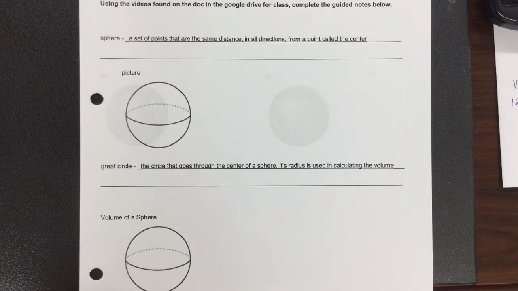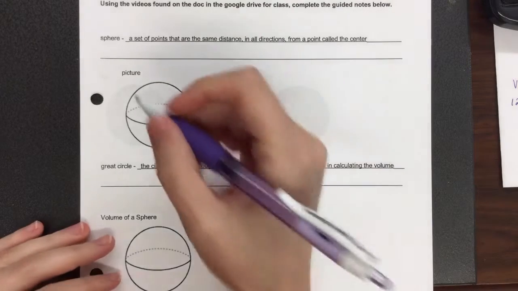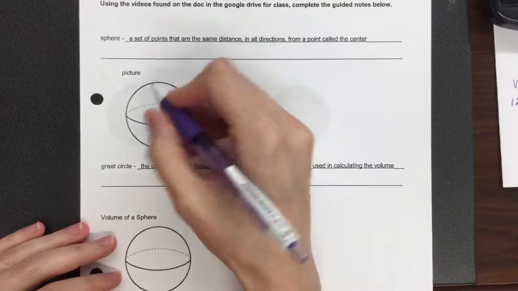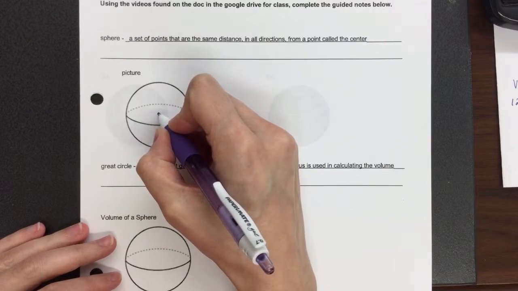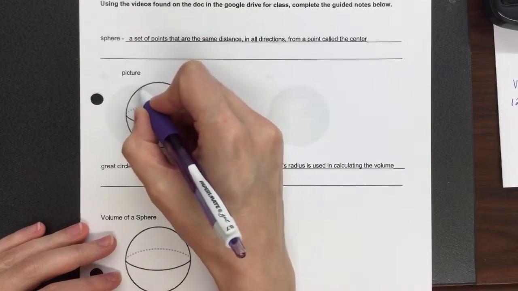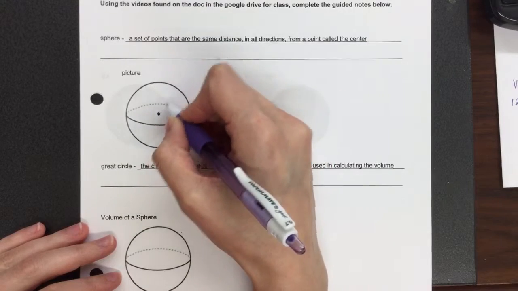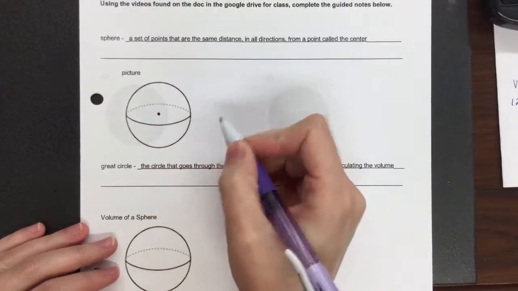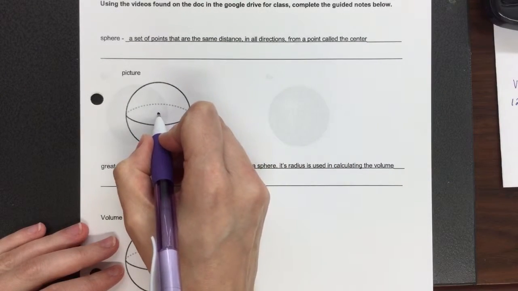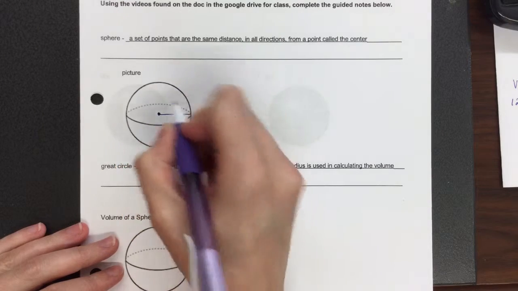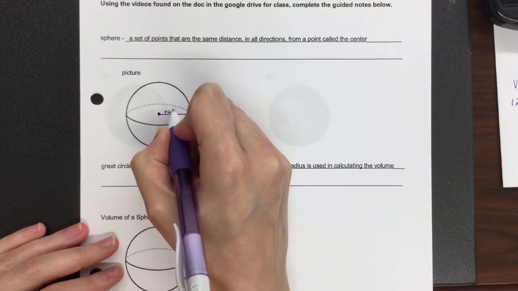Hey guys, in this lesson we're going to be taking a look at finding the volume of spheres. So to start off with, a sphere is a set of points that are the same distance in all directions from a point called the center. If we're looking at this picture right here, the center would be right there, and all these points on the outside would be the same distance from that center. And the way you would measure that distance is using a radius.